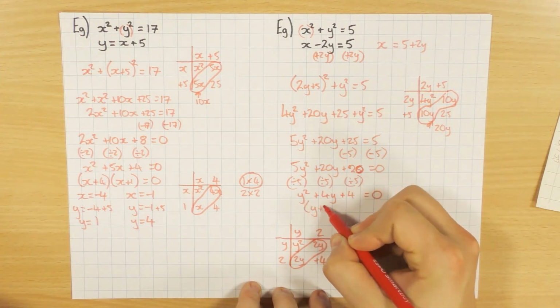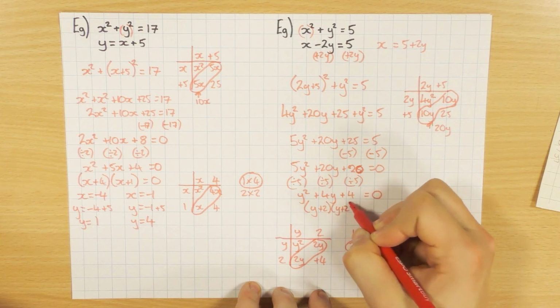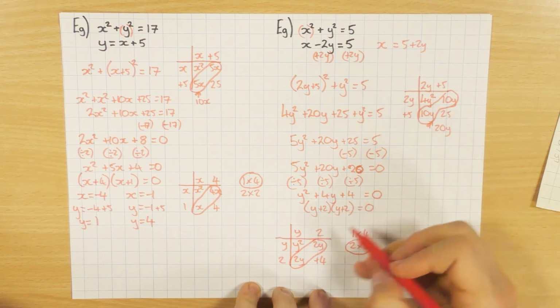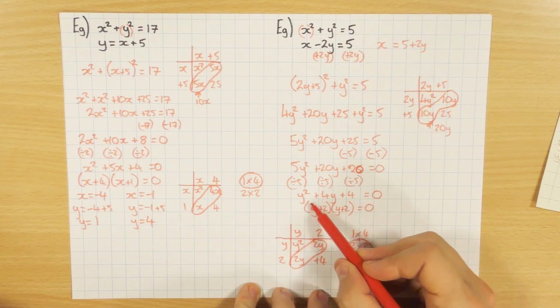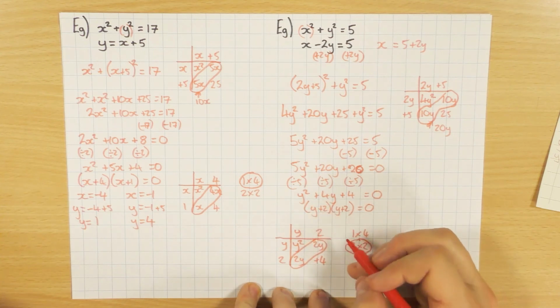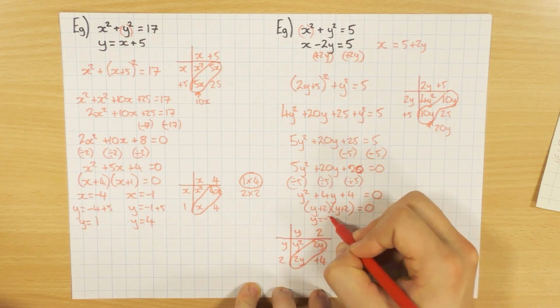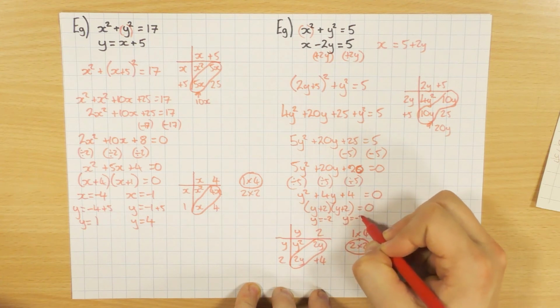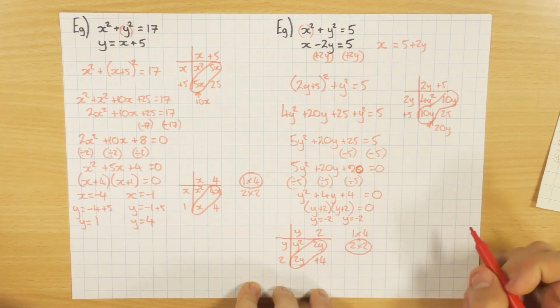So that's y plus 2, y plus 2 equals 0. And of course, again, just like before, I want to make these brackets equal to 0. So y will have to be minus 2, and exactly the same thing here, y will have to be minus 2. So actually it's the same.